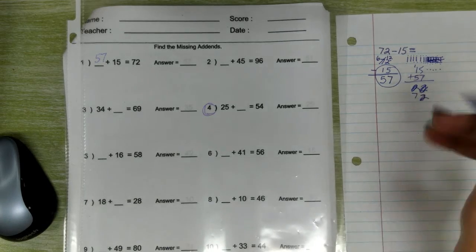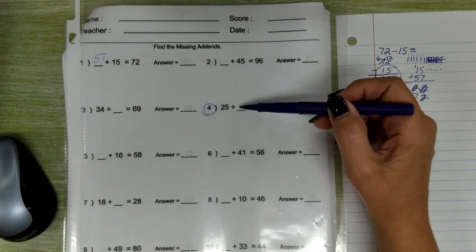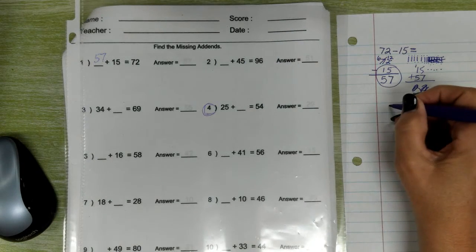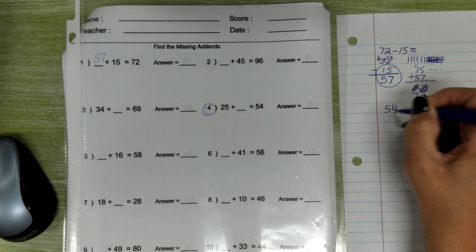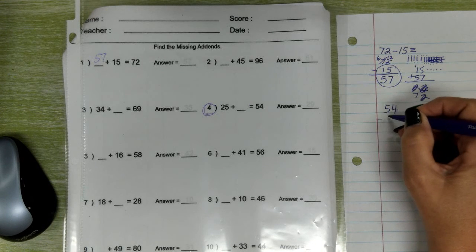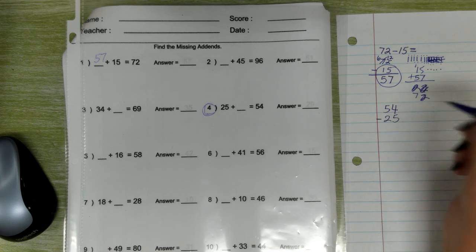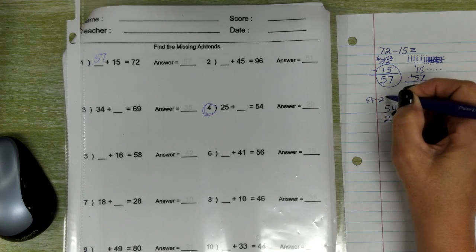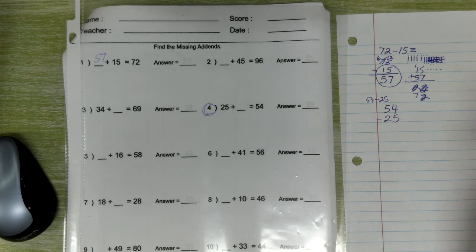Okay, so let's do that. Remember, to find this one, we have to subtract these two. Bigger number on top when you're subtracting. It makes it a whole lot easier. And you won't get it right if you do it the other way. 54 minus 25. And remember, we could have written it like this. Okay?